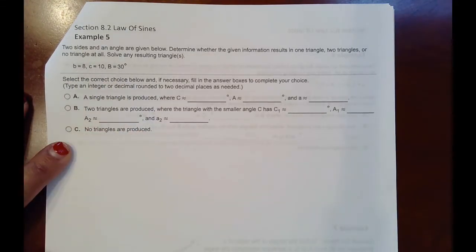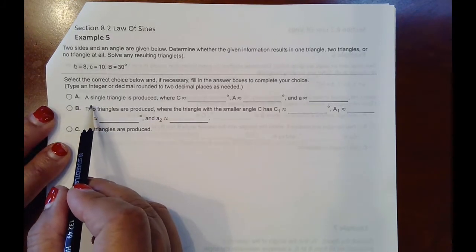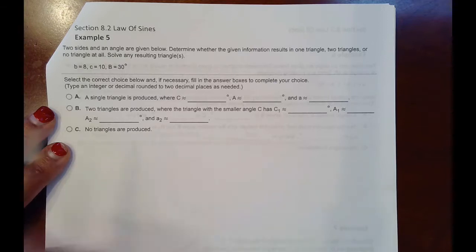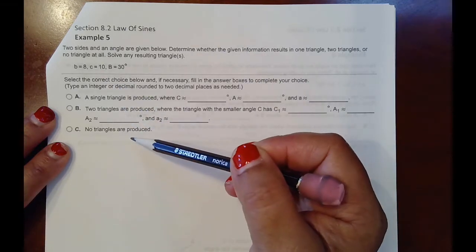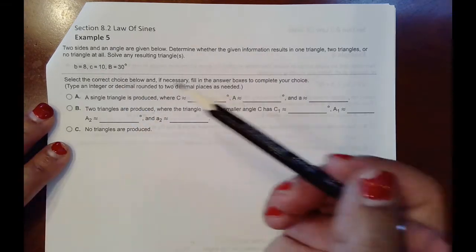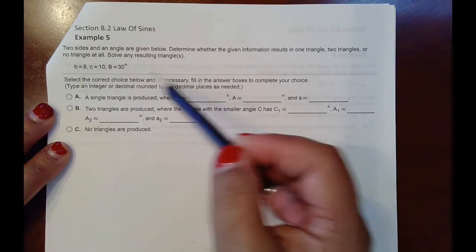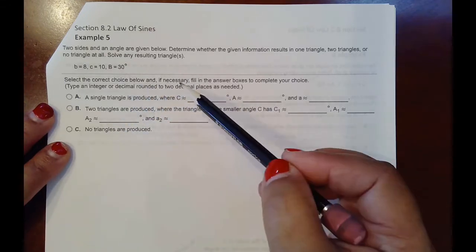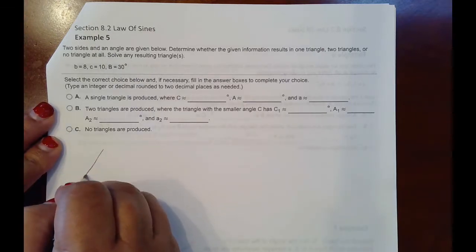Now let's see if it is the side-side-angle case. If they're offering you answers that imply it could be a single triangle, two triangles, or no triangle, it's because it's the side-side-angle combination. But you need to know whether you're in that possible ambiguous case even when not prompted by answers, because on your test you're going to be answering free response. So it's all up to you to figure that out without getting this clue right here. You can do that just by drawing it.